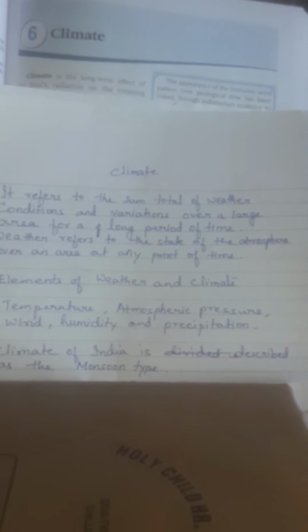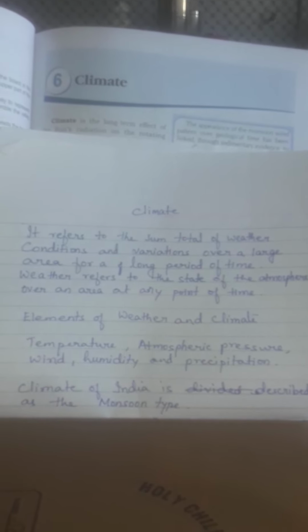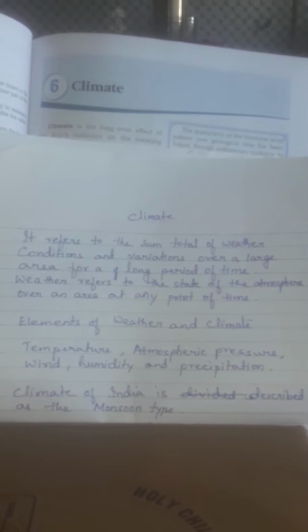Now next one is elements of weather and climate. The elements are the same for both weather as well as climate. The first one is temperature. The temperature tells us what the weather or the climate of a particular place or area is. Next we have the atmospheric pressure. The third, the wind, the direction of the wind. Then humidity as well as precipitation. So when we combine all these elements together, we come to the conclusion of weather as well as climate.